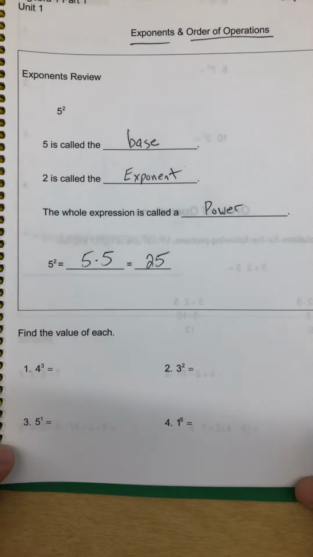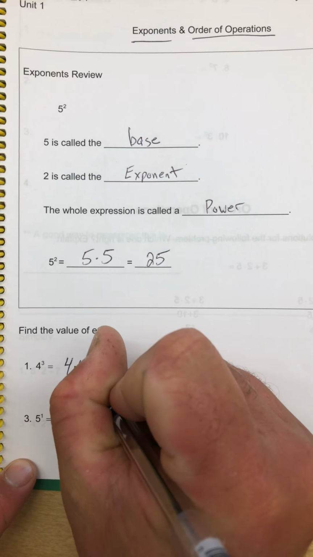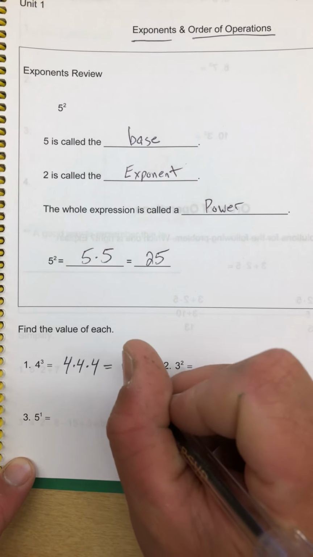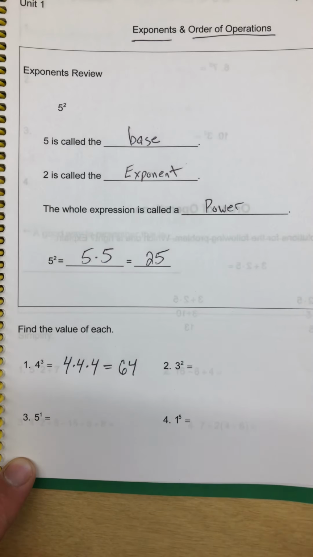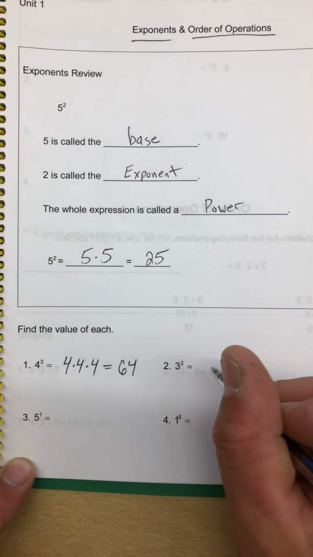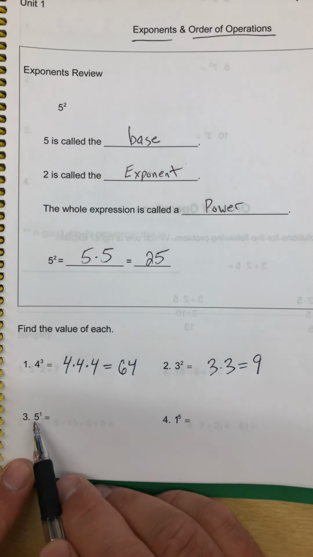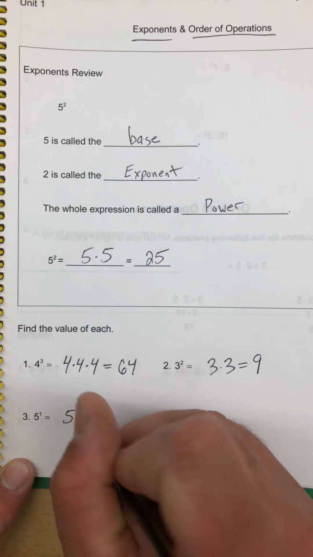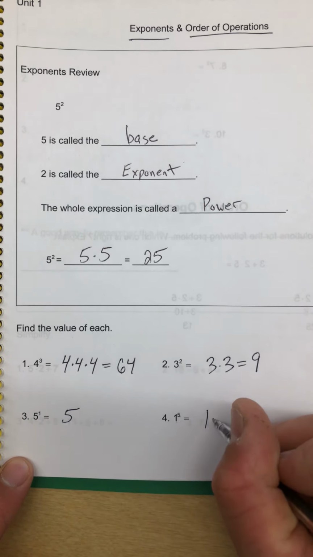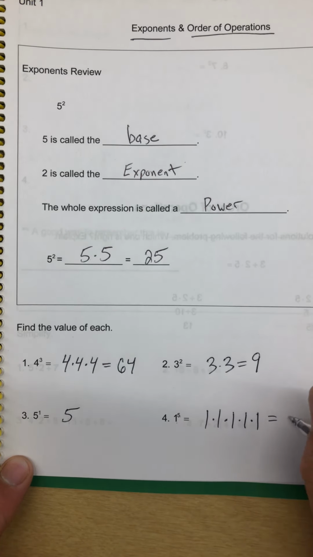Let's do some examples at the bottom. I'll let you try some as well. 4 cubed, that's 4 times 4 times 4, 4 times itself 3 times. Put it in the calculator if you need to, that's 64, the final answer. Number 2, 3 squared is the same as 3 to the second power. That's 3 times 3, which some of you know right off the top of your head is 9. 5 to the first is just 5, 5 once. 1 to the fifth is 1 times 1, 5 times, but they're all 1, so the answer is still just 1.